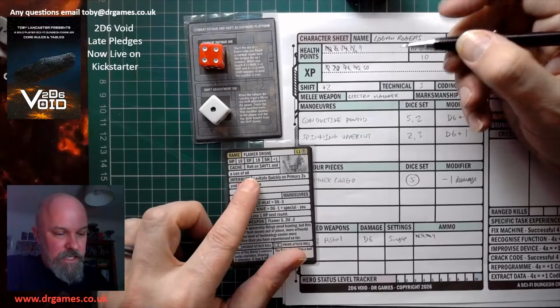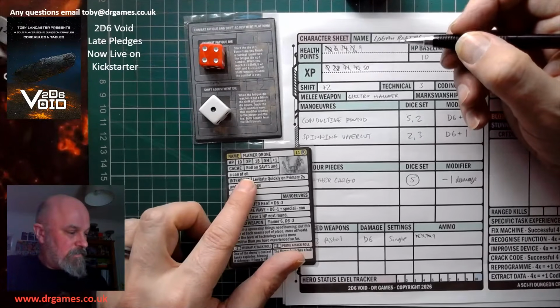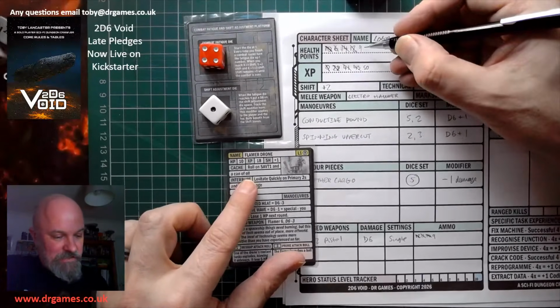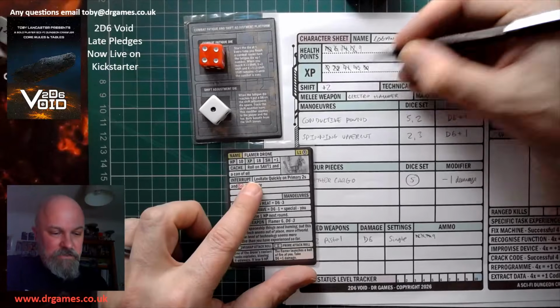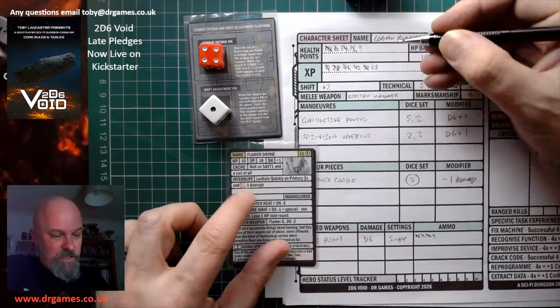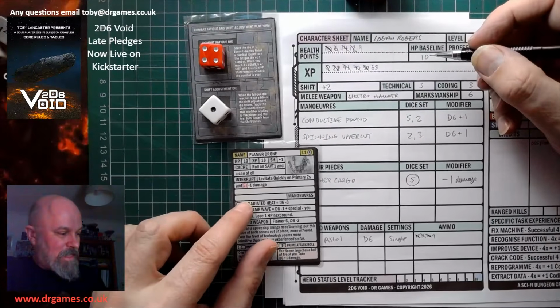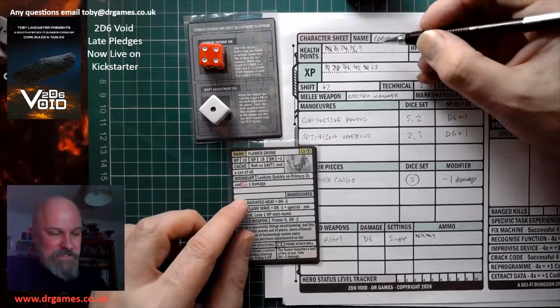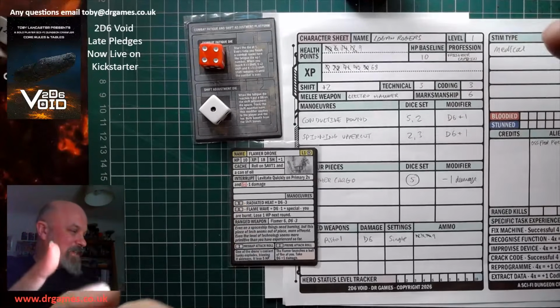So, I am spectacular indeed. So, I get 18 XP, which is great. 68 on that. It's killed it. It did, basically. It killed itself. But I still get the XP.